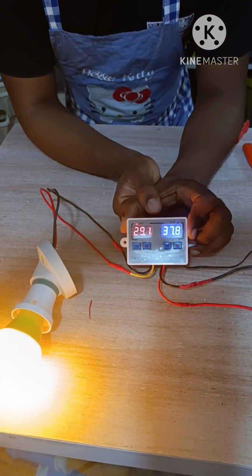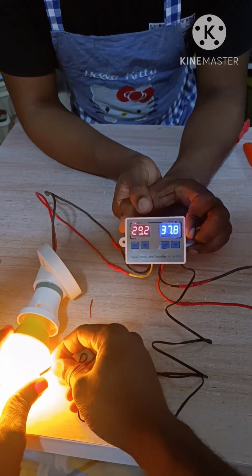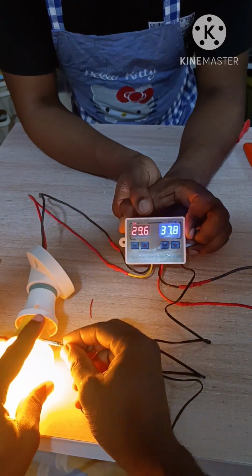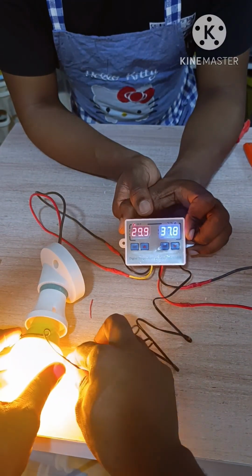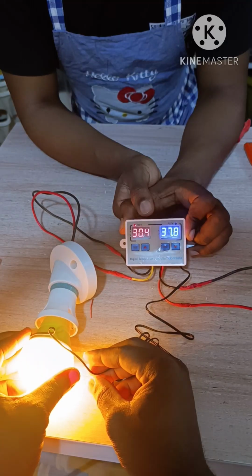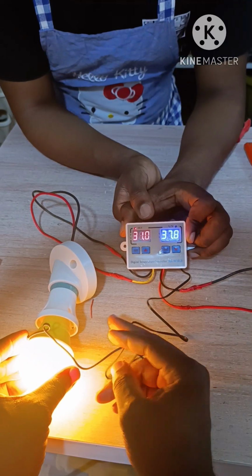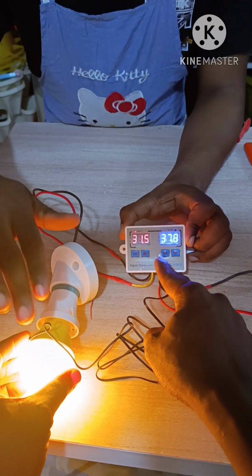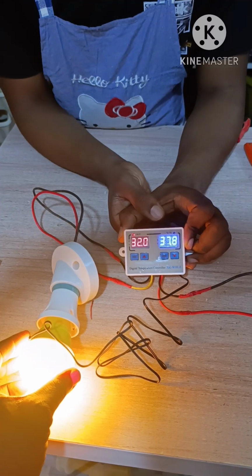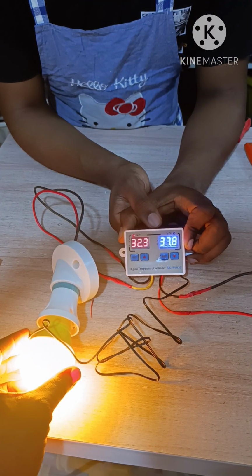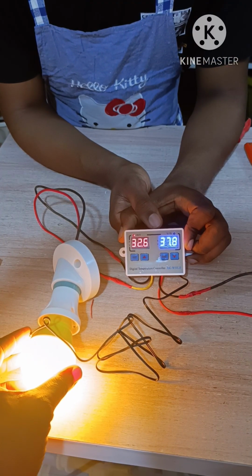37.8. Remember I need something hot. Remember we said we want the heater to go off at 37.8. So let's see if the heater will go off at 37.8.